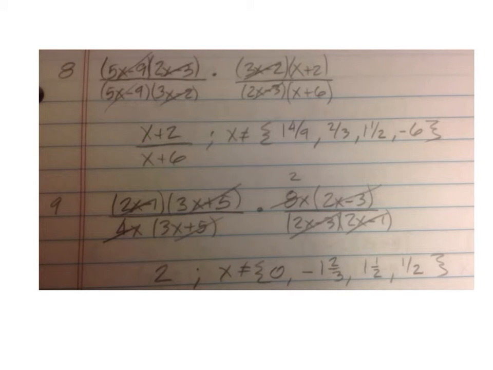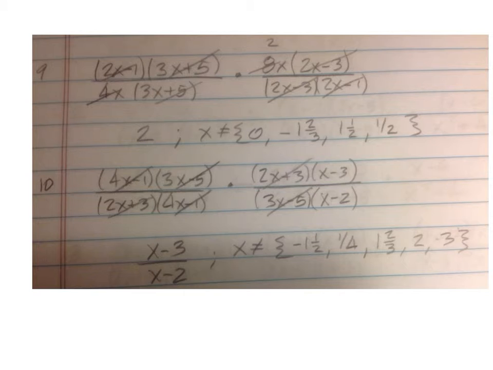Number 8, x plus 2 over x plus 6, and your values are 1 4/9, 2/3, 1 1/2, and negative 6. On number 9, you're simply left with a 2. And then x cannot be equal to 0, negative 1 2/3, 1 1/2, and half. And the last one is going to be x minus 3 over x minus 2, and x cannot be equal to negative 1 1/2, 1/4, 1 2/3, 2, and that looks like a 3.